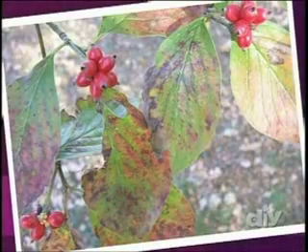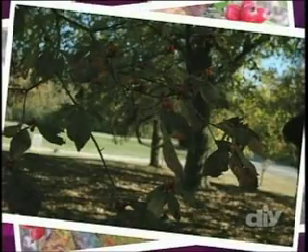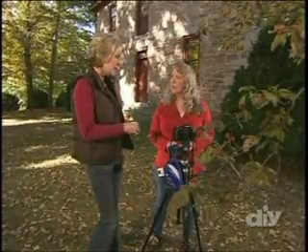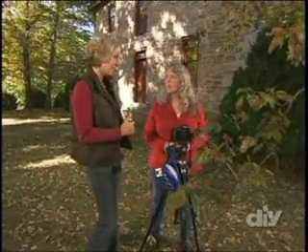Another thing with shooting macro or close up is you can get in and see all the details. The downside is it reduces the amount of light that comes into your camera. So one way to compensate for this and let more light in is to increase your ISO setting. Now, ISO is like film speed on a camera. It lets in more light.